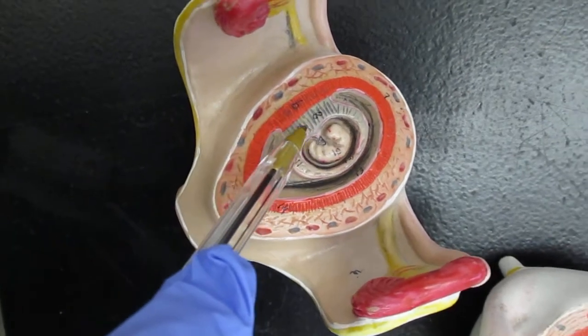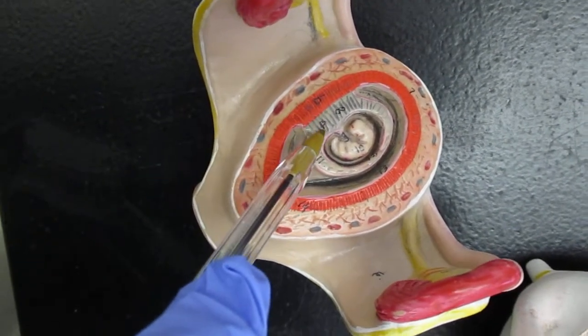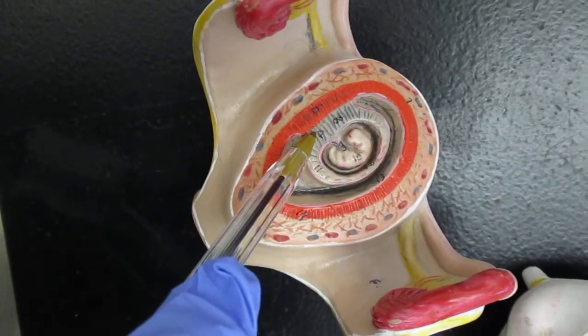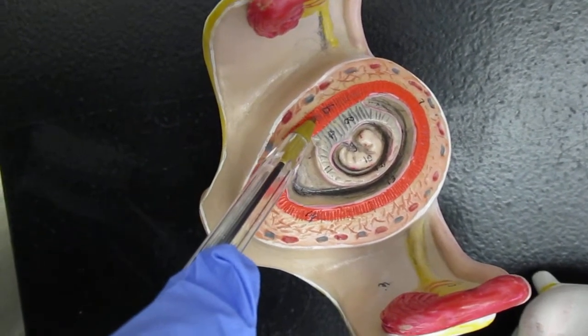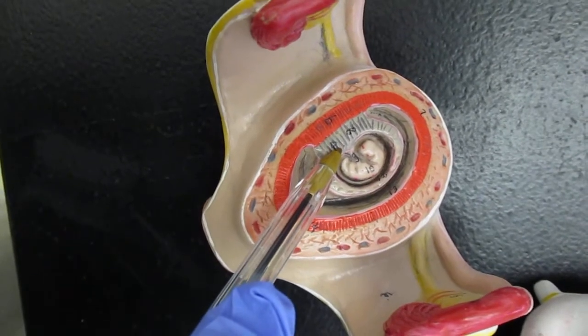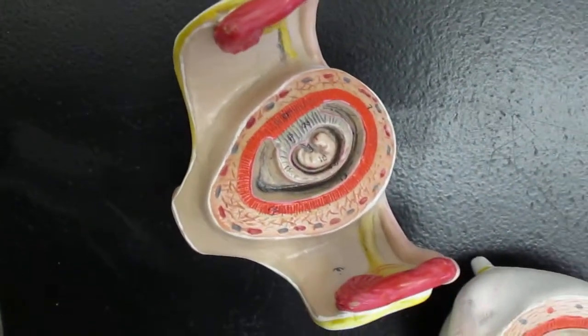And then right here we have the embryonic tissue. Maternal tissue and embryonic tissue of your placenta.